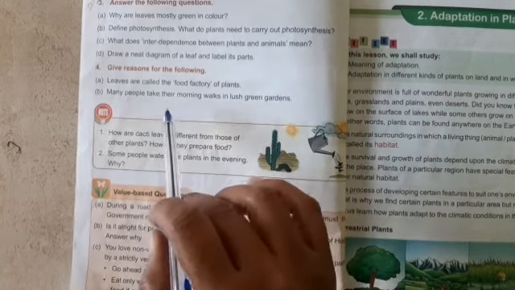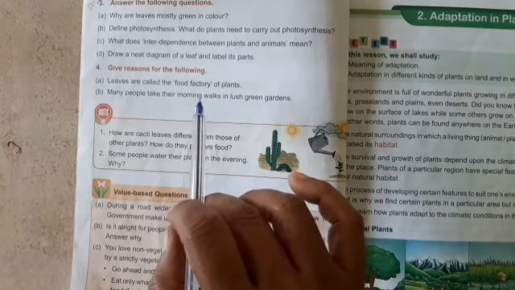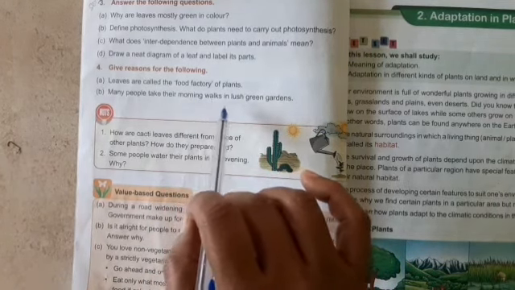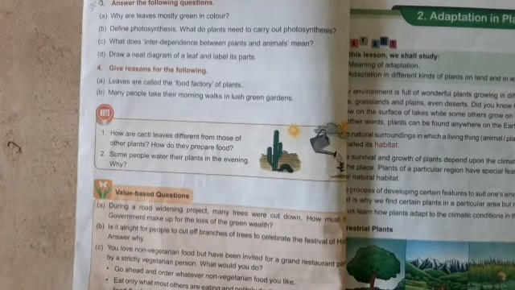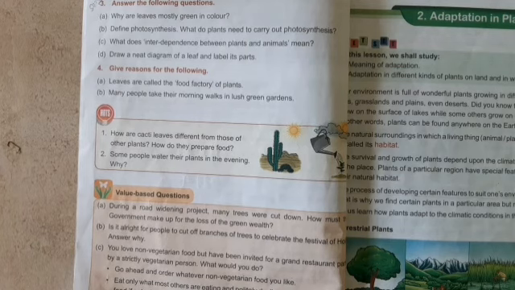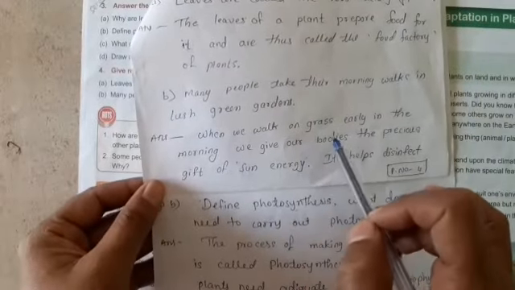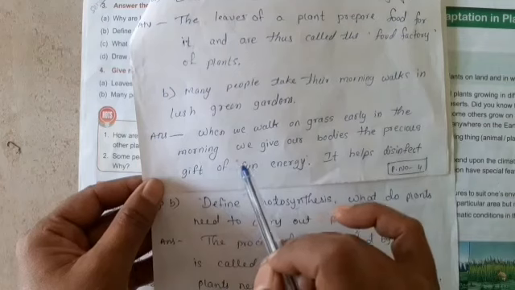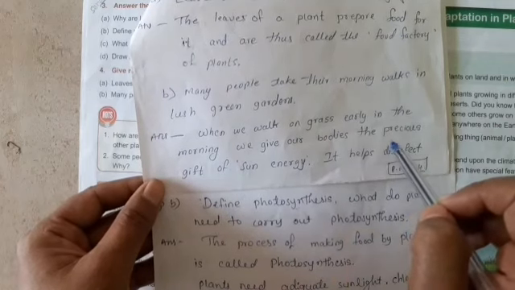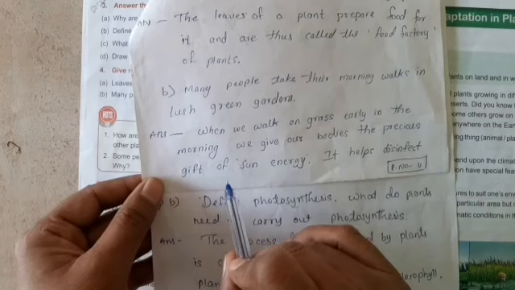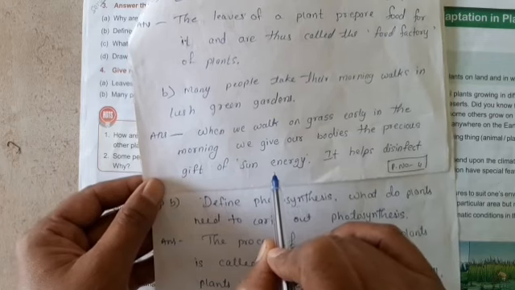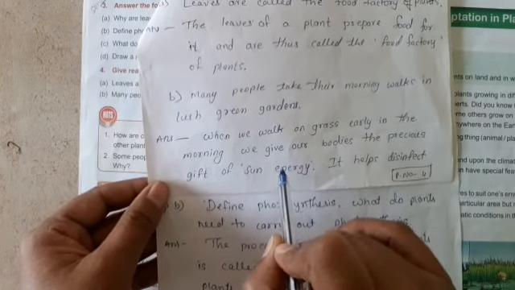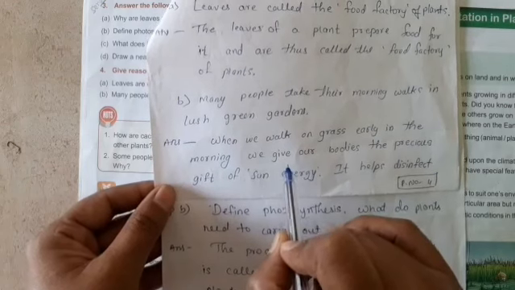Many people take their morning walk in lush green gardens. Why? See here. When we walk on grass early in the morning, we give our bodies the precious gift of sun energy. Understood, kids? So, a morning walk in a lush green garden is very important.